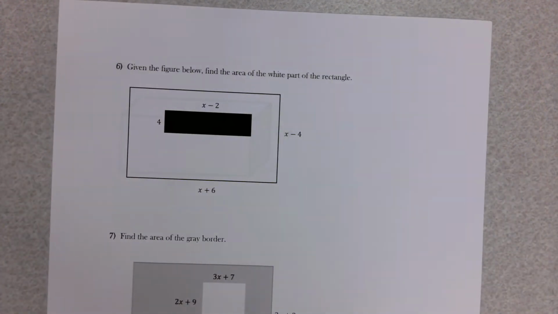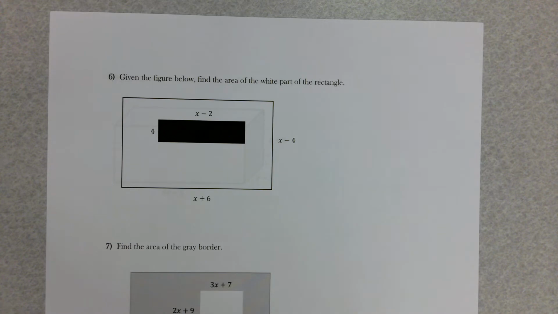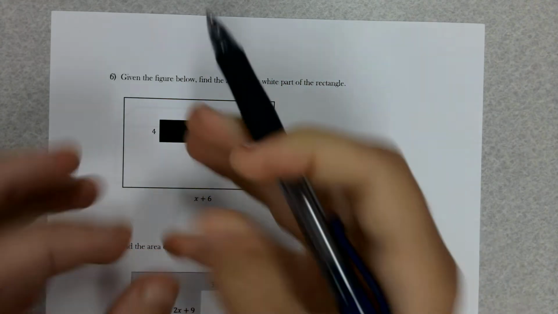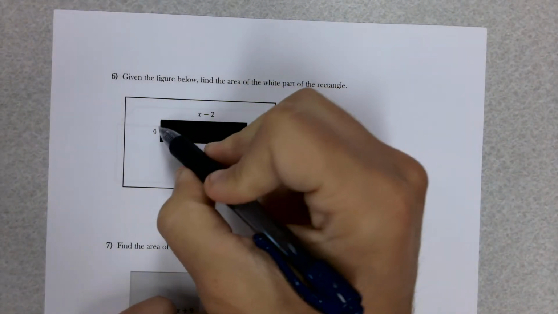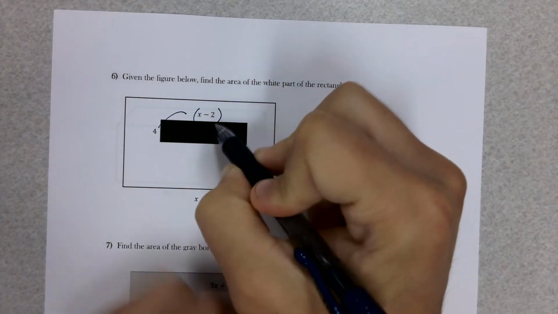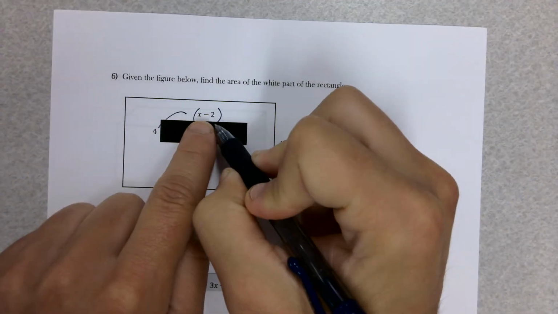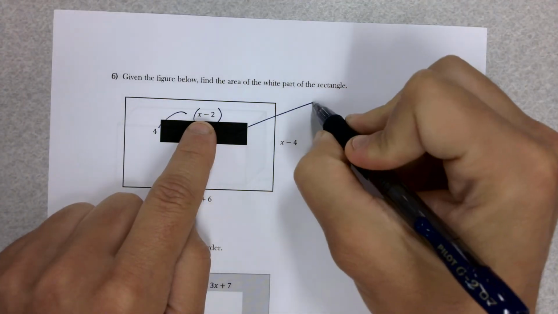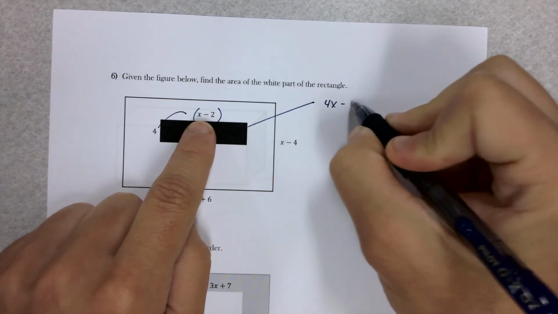All right, 6 and 7 still dealing with some area questions. Find the area of the white part of the rectangle here. Well, think about this. It's like I've got a hole in the middle. I need to take that hole away. So let's first find the area of that. This is a quantity, so I always tell my students put that in parentheses. So the area of the inside there is going to be a 4x minus 8.